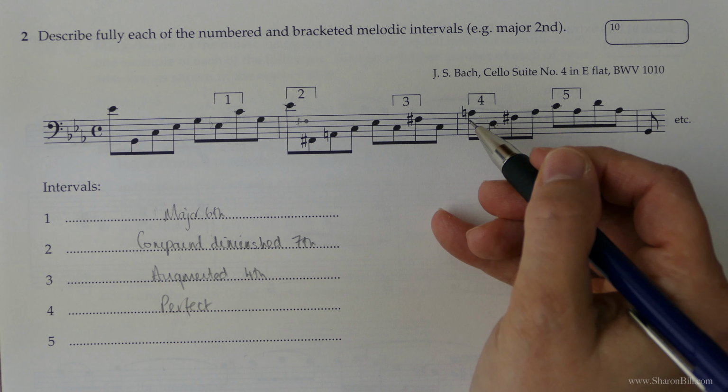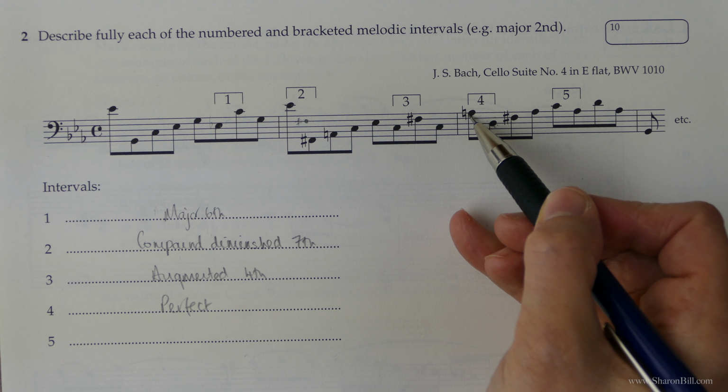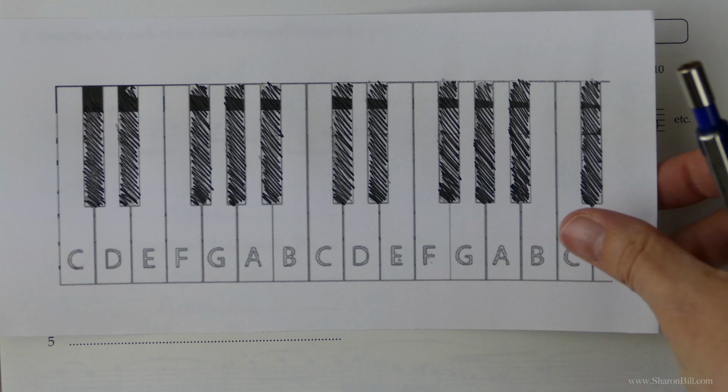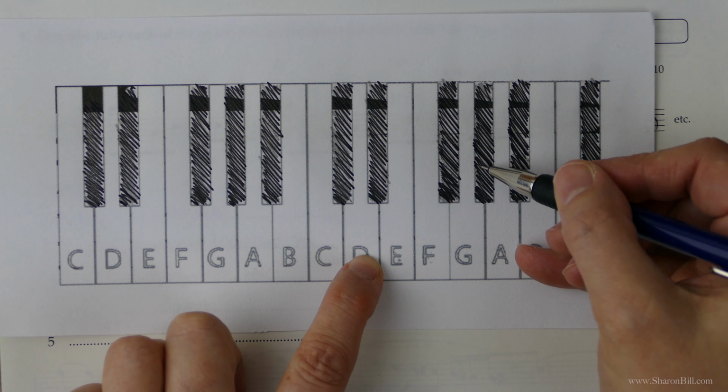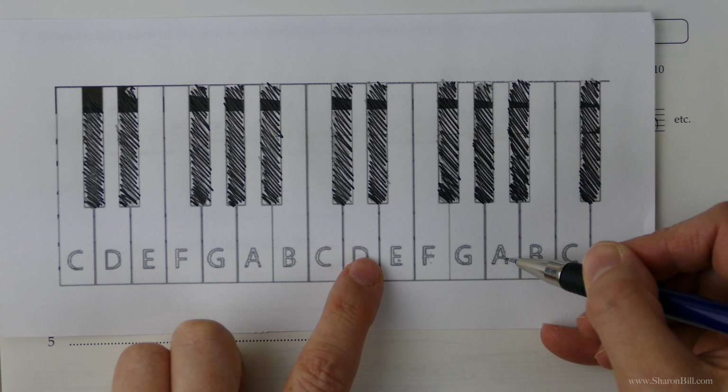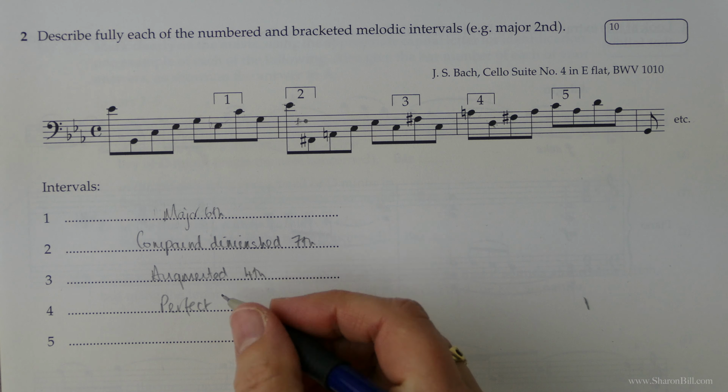If the A flat was still in place, that would be a diminished fifth, but because that A flat is raised, that takes us to our perfect fifth. There we go.